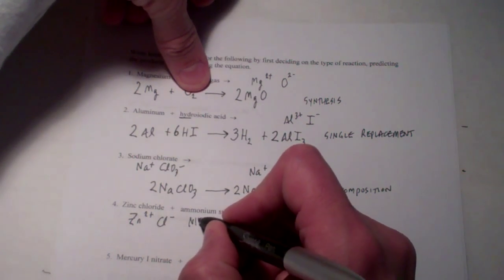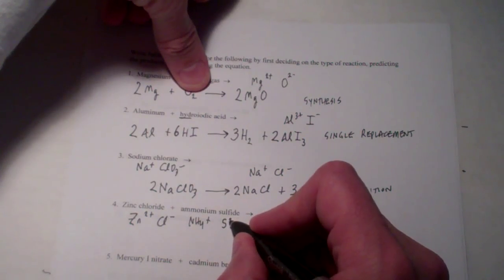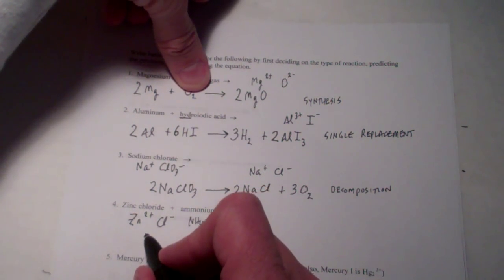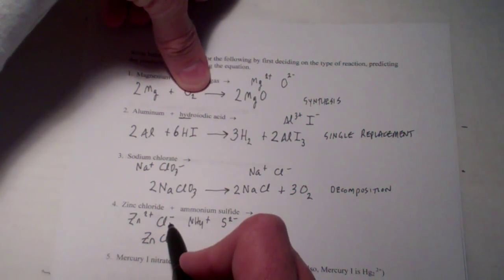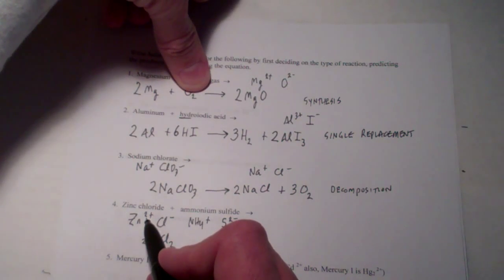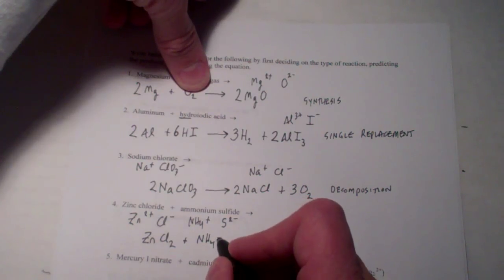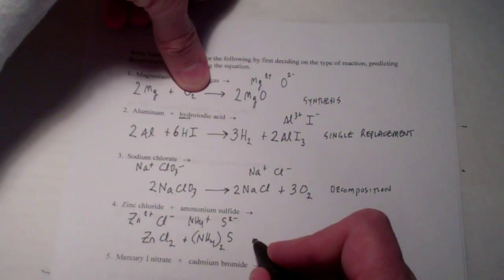So, NH4 positive 1. Sulfide comes from sulfur, whose oxidation number in this case is 2 negative. So on my reactant side, I will have the compound ZnCl2. I need 2 chlorides to balance out the 2 positive from my zinc. And I need 2 ammoniums. So (NH4)2S.